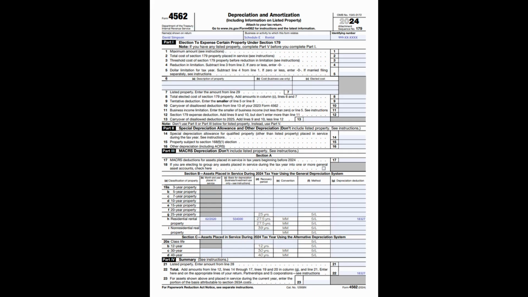Part 1 is for Section 179, which lets businesses immediately expense the cost of equipment like computers, machinery, vehicles, and tools. Rental buildings cannot use Section 179, so landlords usually skip this section. Part 2 is for bonus depreciation, the accelerated write-off for qualifying assets. Residential rental property does not qualify for bonus, so this section does not apply to a basic rental either.